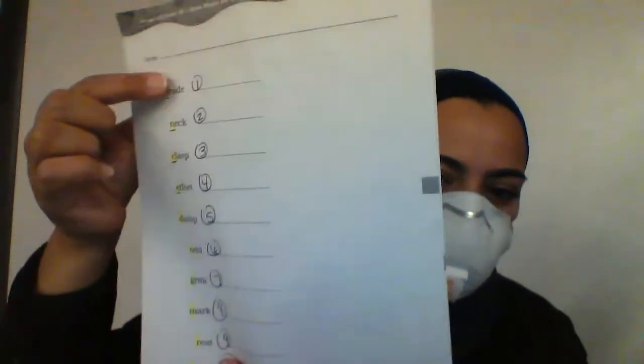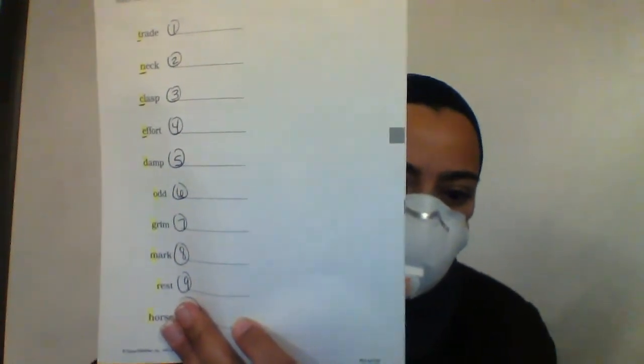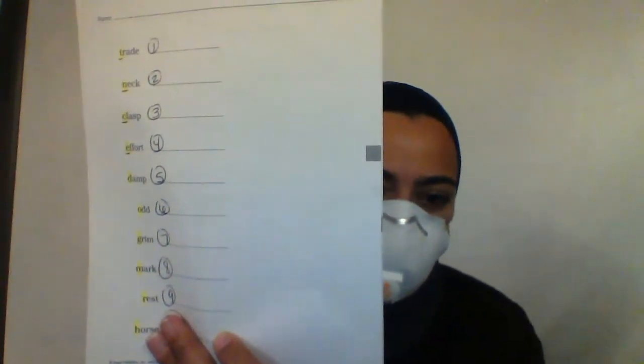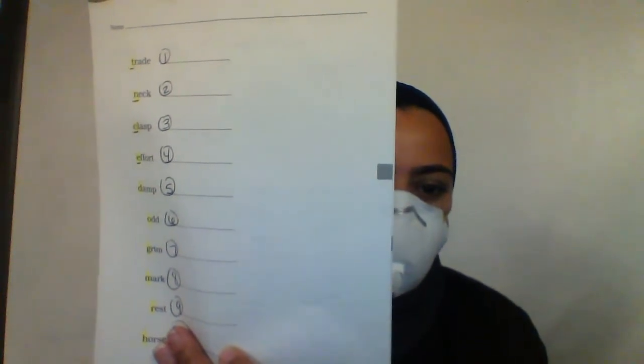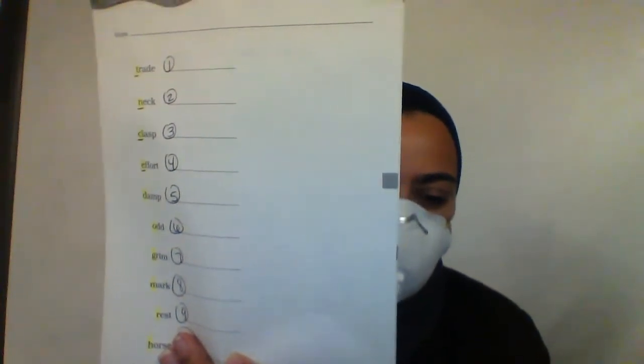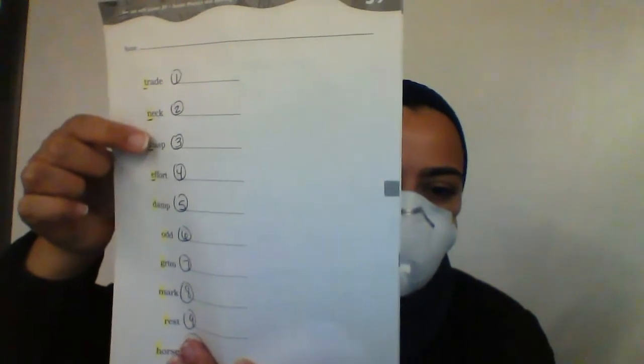Okay, let's go ahead and do this one together. So after I went through and I numbered my paper 1 to 10 and I highlighted the guide letters, that means it's the first letter in each word. It's not always the first letter in each word. If there was a word where there were 2 letters, if they started with the same letter, then the guide letters would not be the first letter, it would be the second letter. Okay, so now after I did that, who can raise their hand and tell me what word goes first?